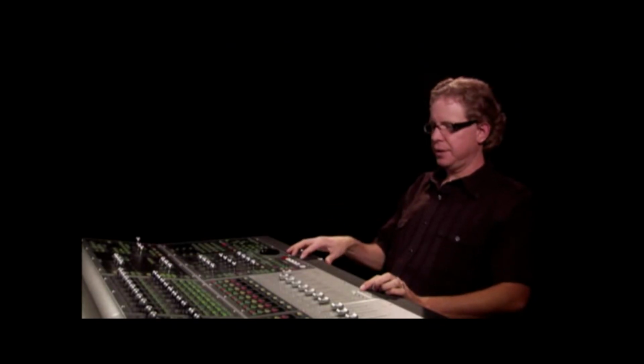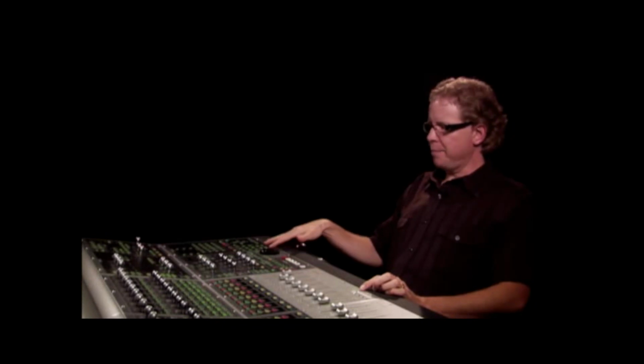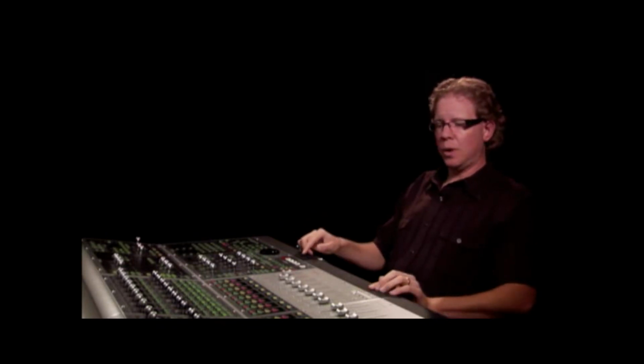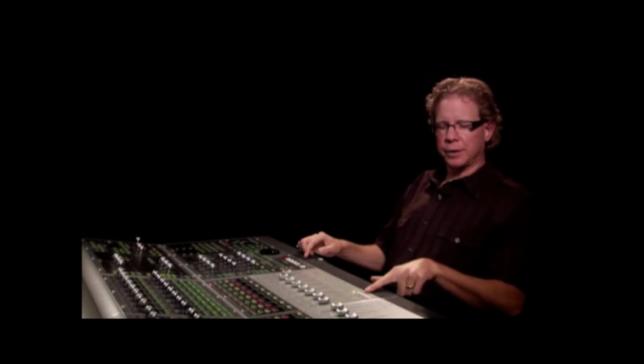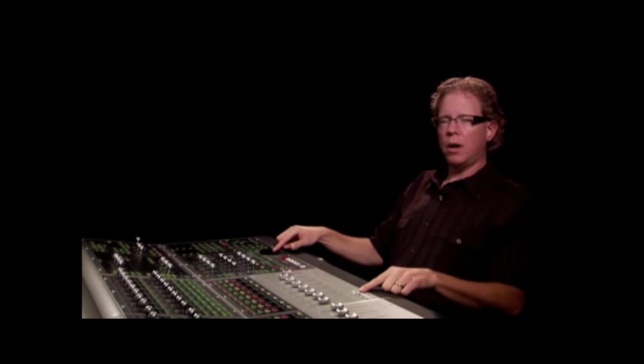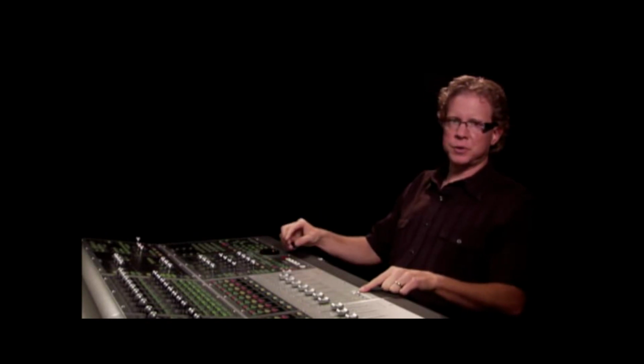Let's talk about managing your view a little bit from the desk. Now, we took a look at banking and nudging with the jog wheel. We can also do view management by using the jog data wheel as well. Using the modifiers in conjunction with the wheel, there's a number of different critical functions we can perform.